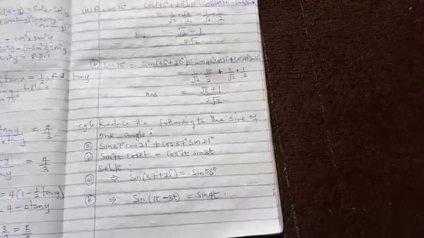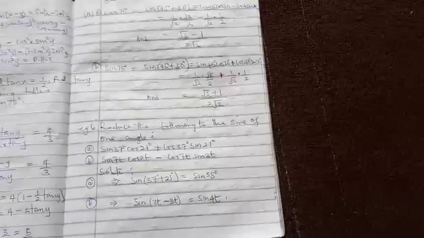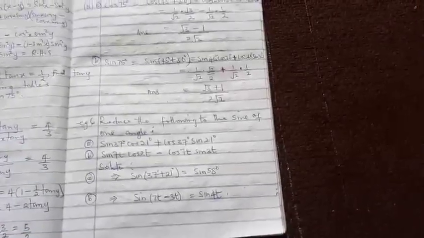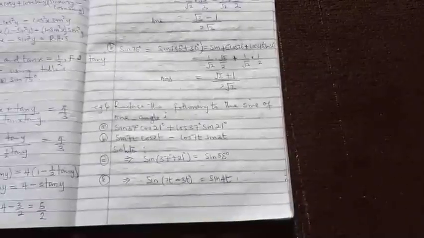The solution. If you look at the first one, sin 37 cos 21 plus cos 37 sin 21 could be written as sin(A plus B), where A is 37 and B is 21. And that gives sin(37 plus 21), which reduces to sin 58 degrees. The B part, sin 70 cos 3t minus cos 70 sin 3t could be written as sin(A minus B), where A is 70 and B is 3t, and that gives sin(70 minus 3t), which is sin 40.